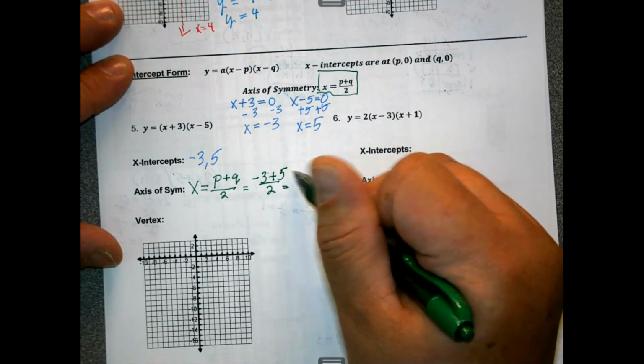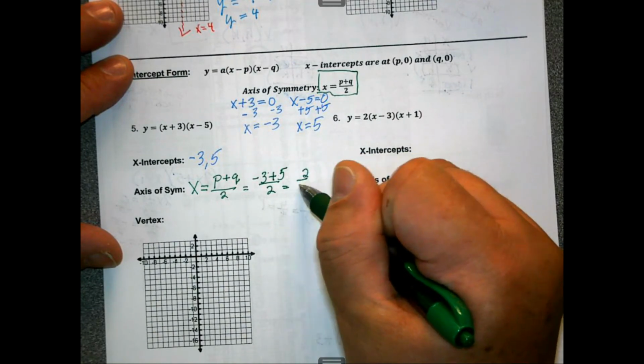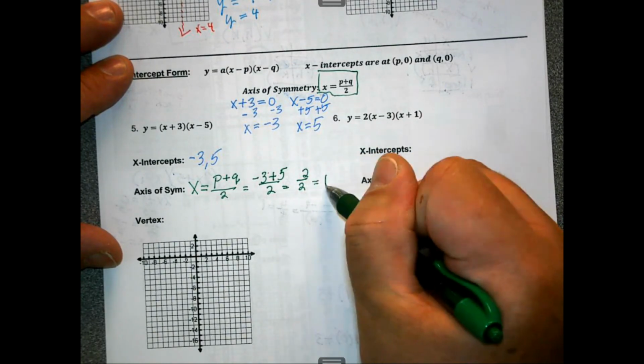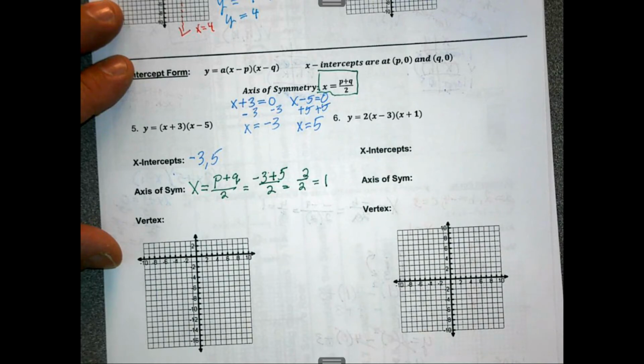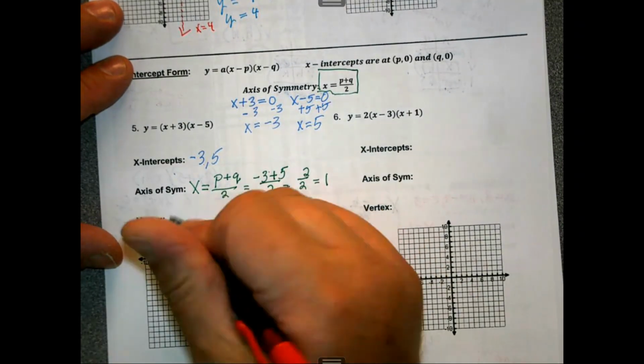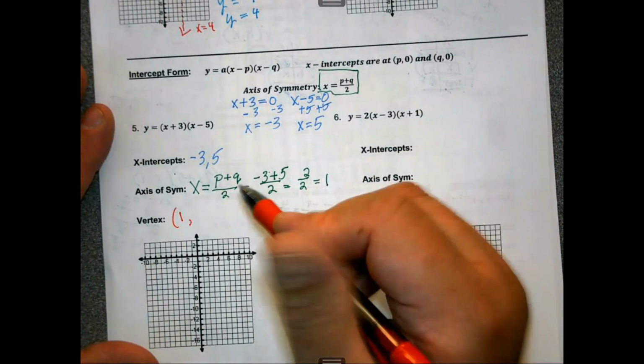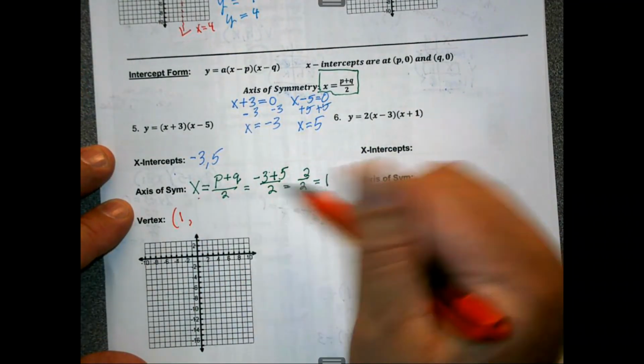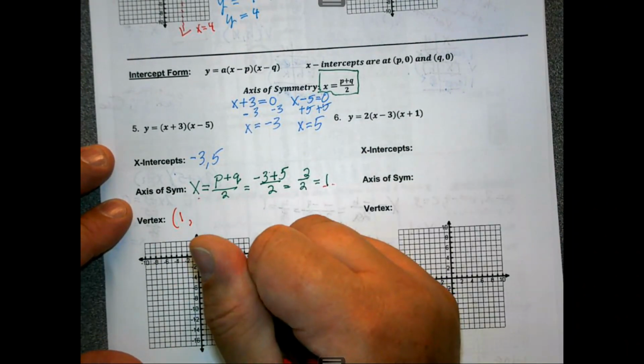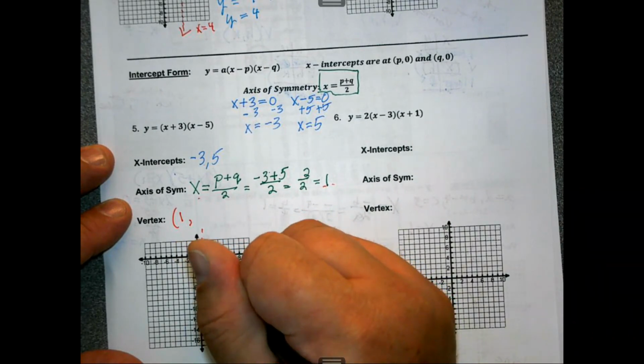So I get negative 3 plus 5 is positive 2 over 2, which is 1. So my vertex, I have the x-coordinate, 1. My axis of symmetry is x equal 1. So here's 1, here's my axis of symmetry.